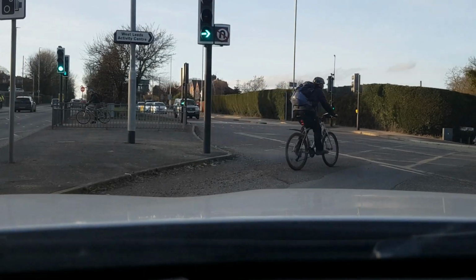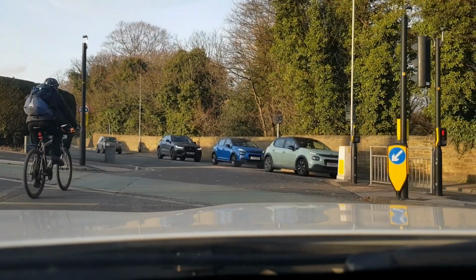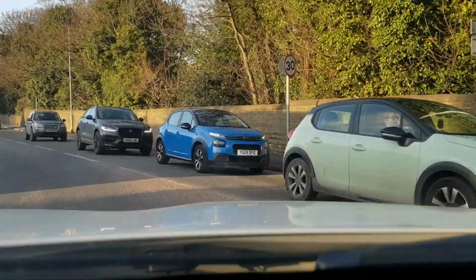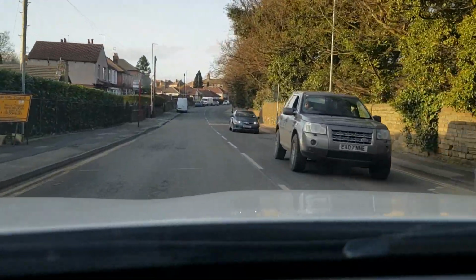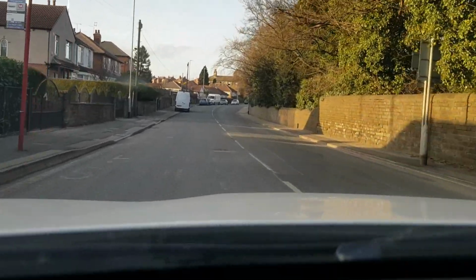Okay, clear, off I go. And as I'm going around the cyclist, check my mirror centre right, leave plenty of room, and go around the cyclist. Well, that's it for this video.